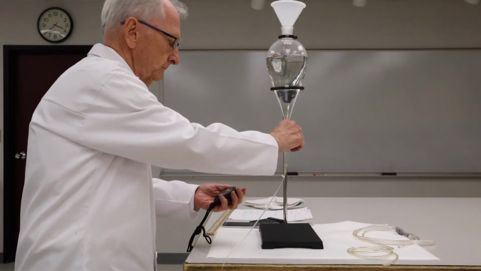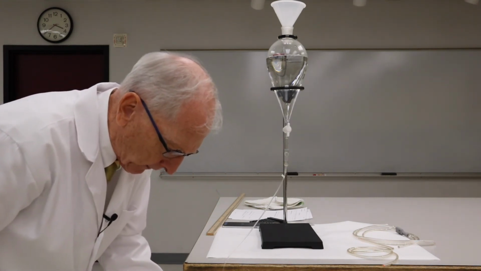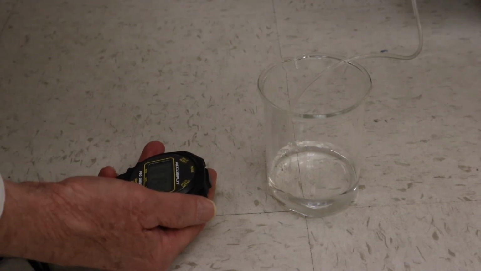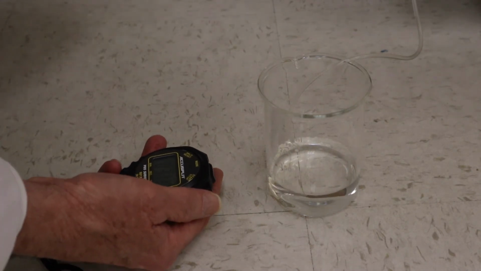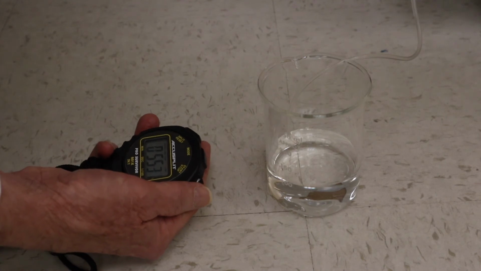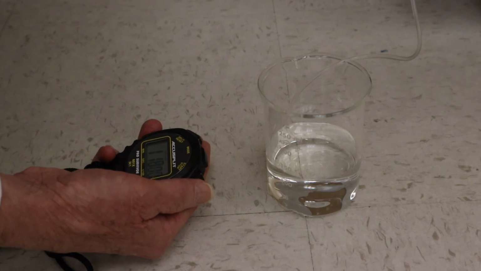Starting the flow of water. It is flowing a lot slower. One minute, 22 seconds, and 7/10. 1 minute, 22.7 seconds.